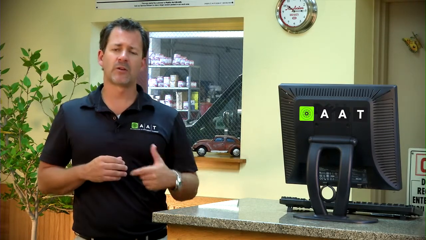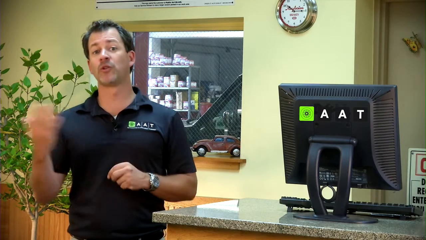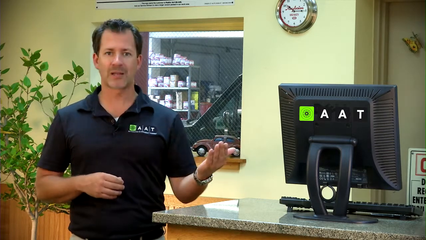Show and tell works really, really well with these individuals. And when I say show and tell, I mean take them out to their vehicle. Take them out to their vehicle in the shop and show them what was wrong. Show them what it should look like. Show them what it looks like now. Explain to them what you're going to do to repair this vehicle.